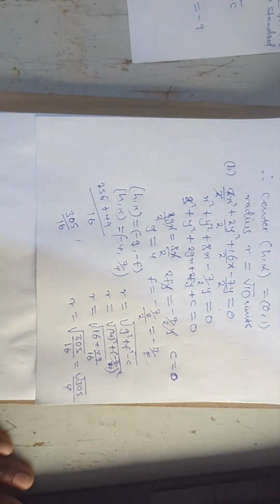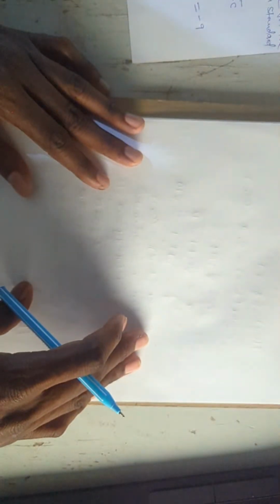Let's try to go to the next question. Of course, the next question again will come from circle geometry. Okay, which question can we solve now? Find the equation of the circle which is tangent to the line, this one, and passes through the point, but that is not really important.